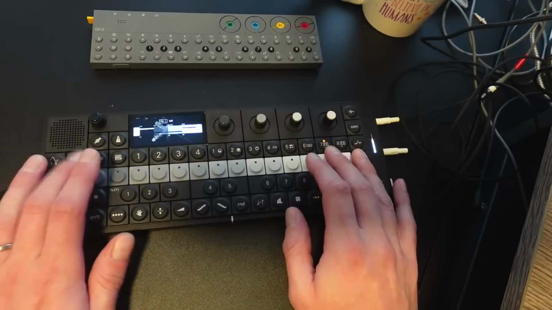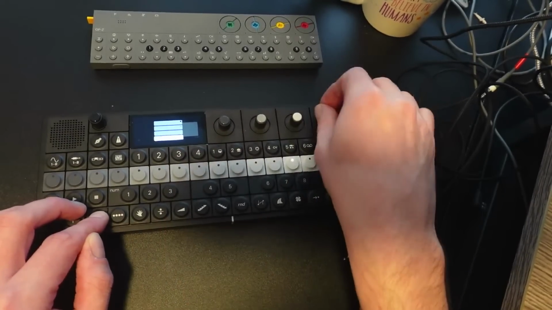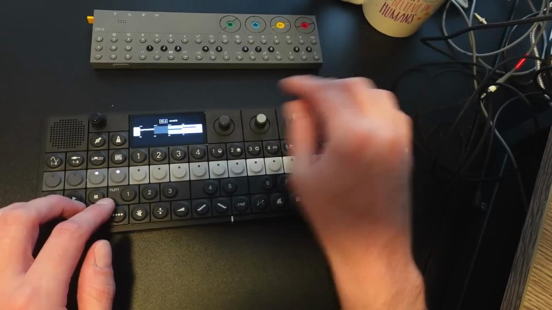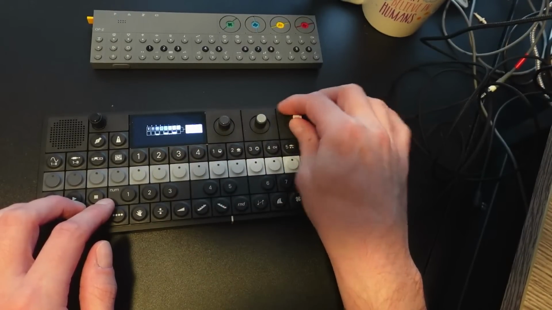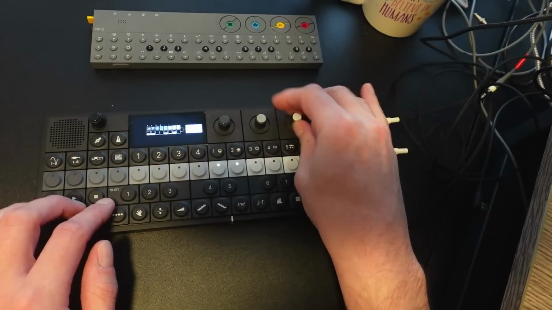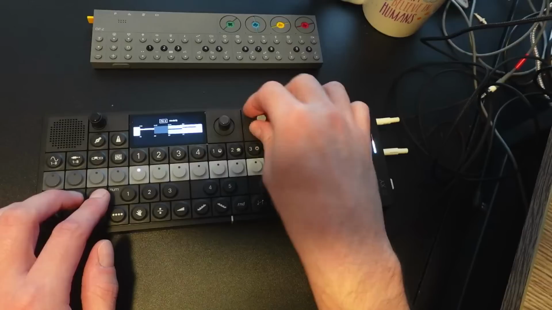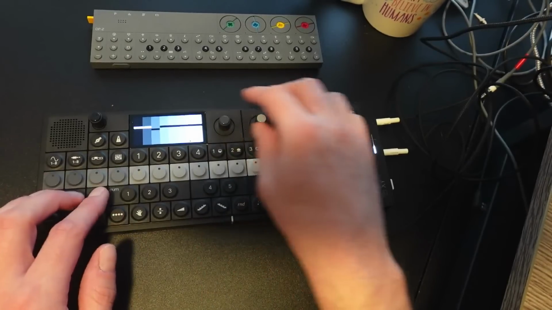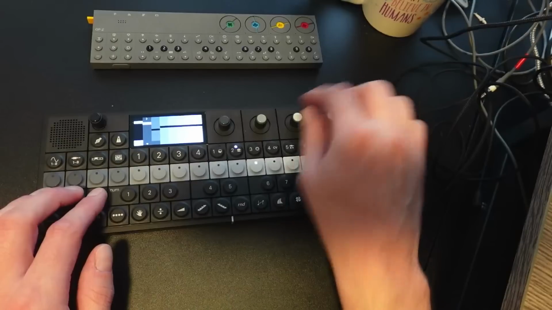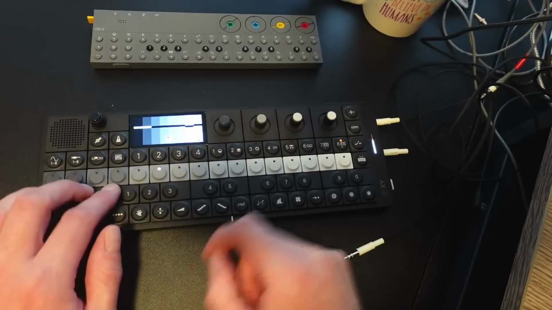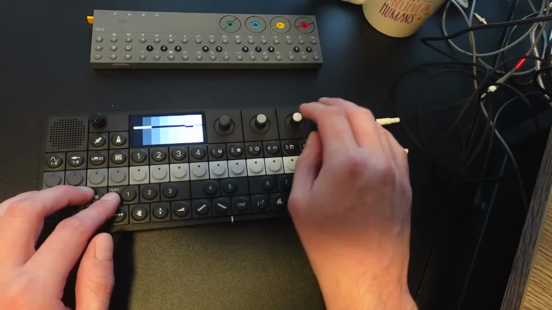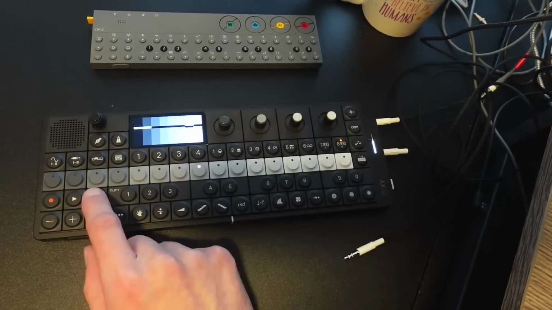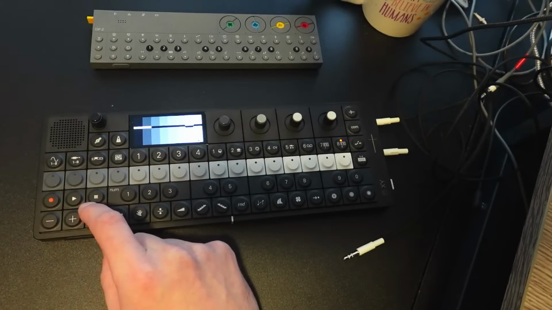Oh, and then I can route it from here into the reverb. It didn't sound like it muted it, but I don't know. Maybe it's similar to that.